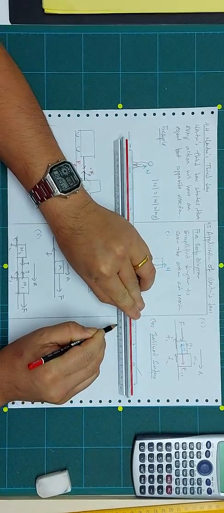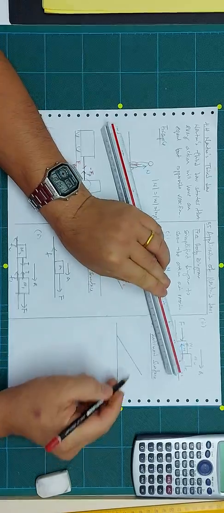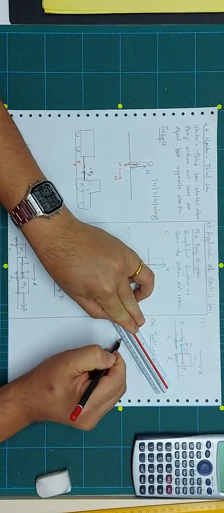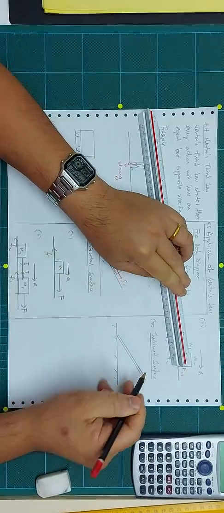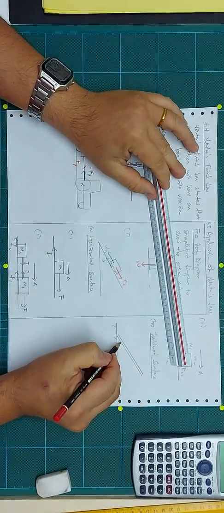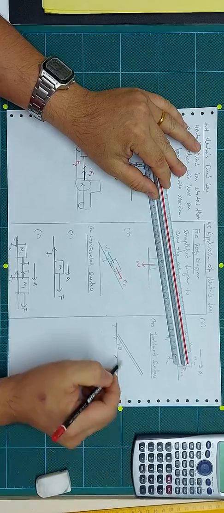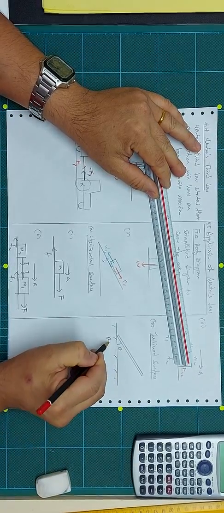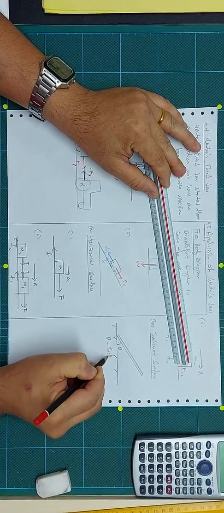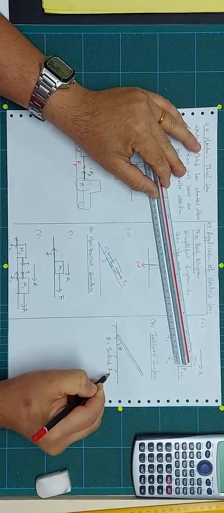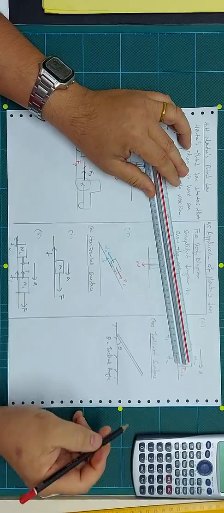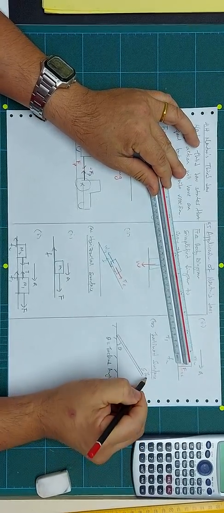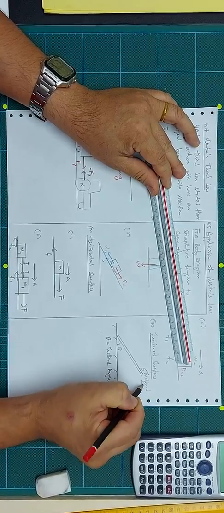This is a floor. You have a board, or just simply a flat surface, and you push it up to a certain angle. This is theta. This angle is called the incline angle, and this is the inclined surface.